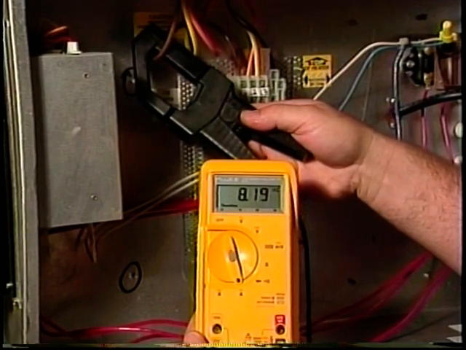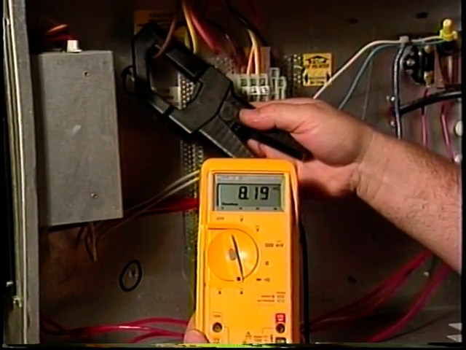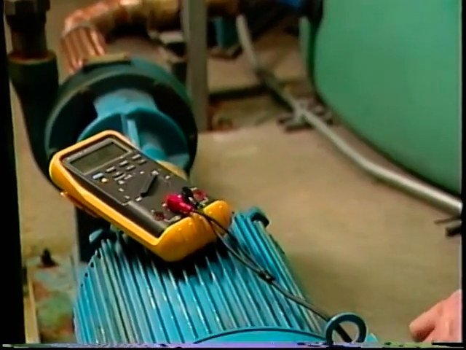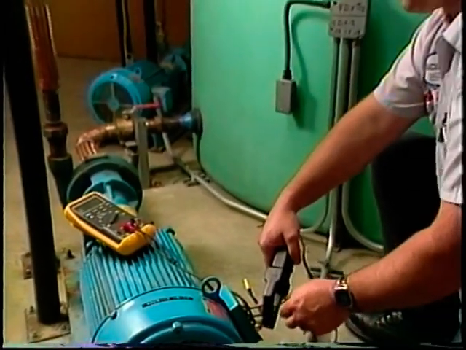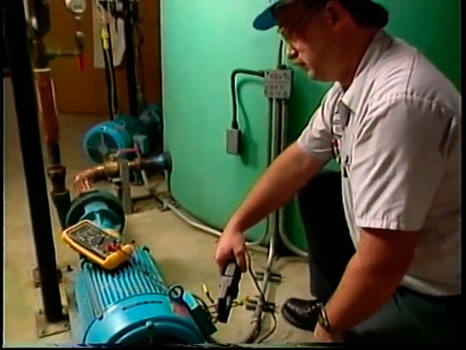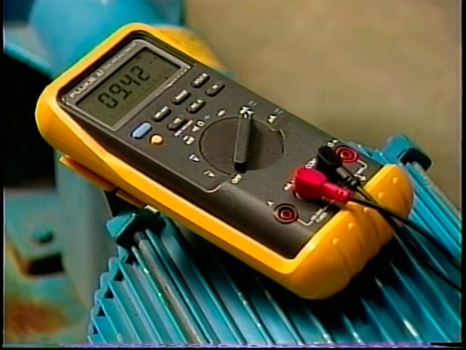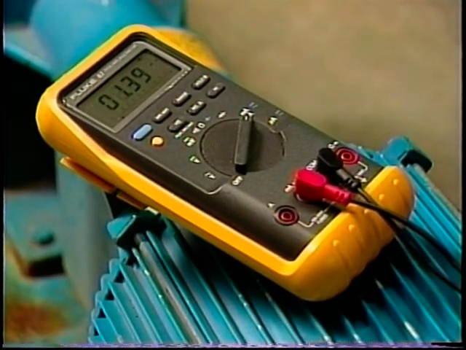However, clamp-on ammeters are not as accurate as inline ammeters. Inline ammeters are limited to currents less than 10 amps and are not practical for measuring most industrial current levels. The reading indicates the amount of current drawn by loads connected to the conductor.